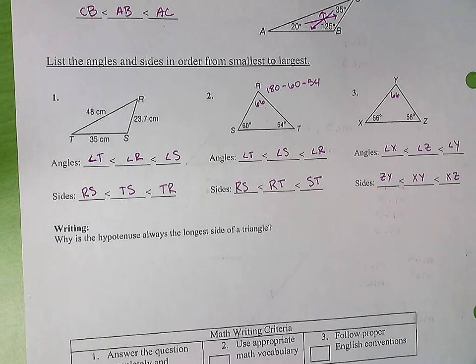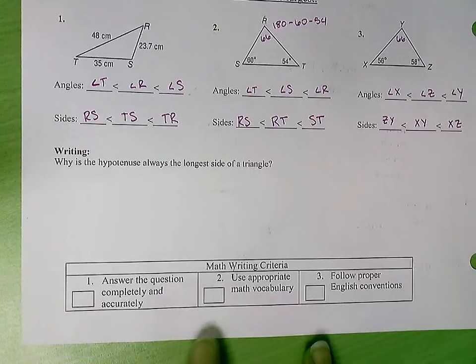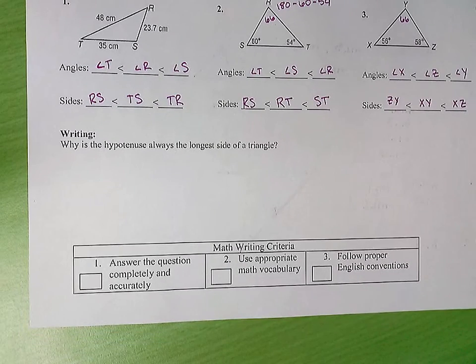Just write it out first. The last one is a writing question. You don't have to write it down, but I want you to talk to somebody next to you about it. Why is the hypotenuse always the longest side of a triangle? Think about what we just did on the back here. Opposite of the largest angle, which is an obtuse angle, which is a big angle.